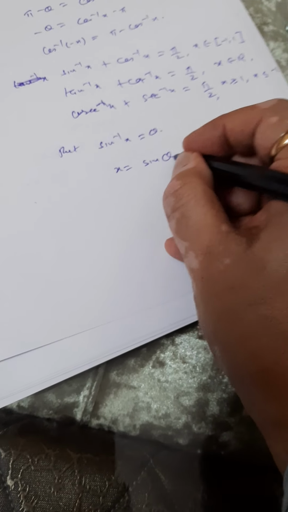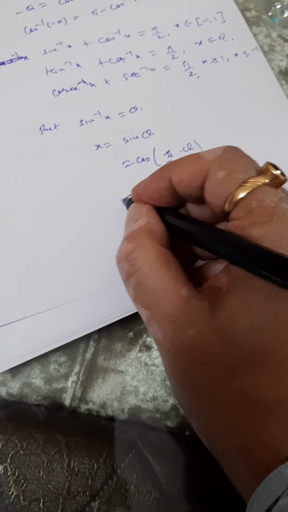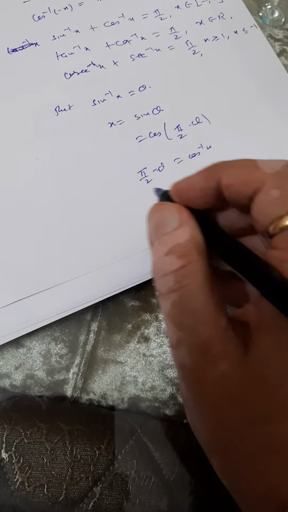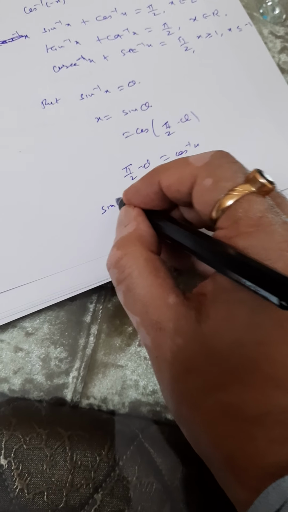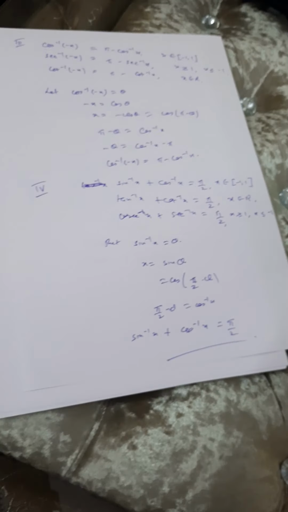x is sine theta, which is cos of pi by 2 minus theta. So pi by 2 minus theta is cos inverse x. Now adding sine inverse x plus cos inverse x, you have sine inverse x plus cos inverse x equals pi by 2. So you have this fourth constant.